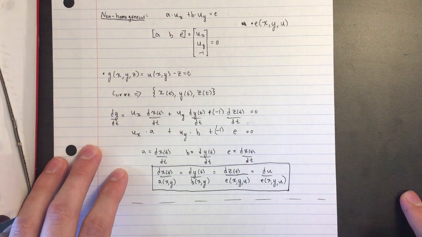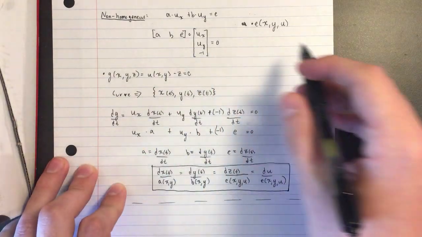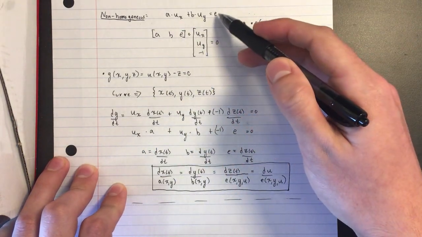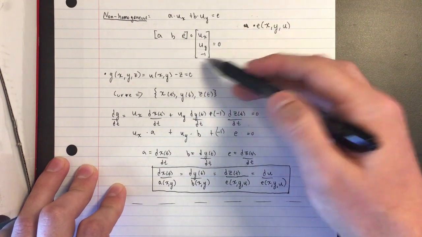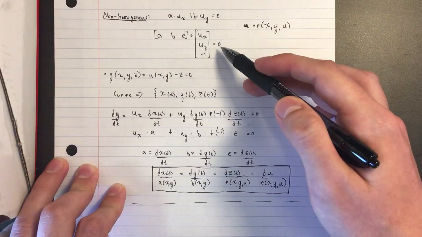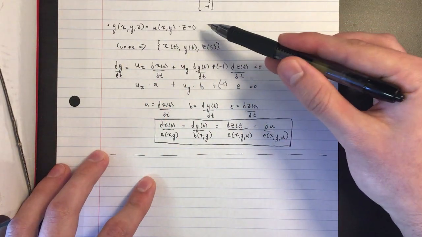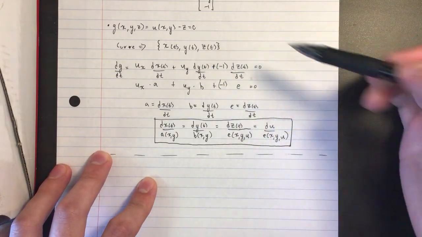Now we can try to extend that to the non-homogeneous case, which is much harder to visualize, but we can just follow the math. We have this, except we have this e term, so we're going to flip it over, and then we're going to get a negative in this vector formula, which we're comparing to the directional derivative. And here we're going to define g of x, y, z the same way, but now we have a curve where z is a parameter, where z can change with t.